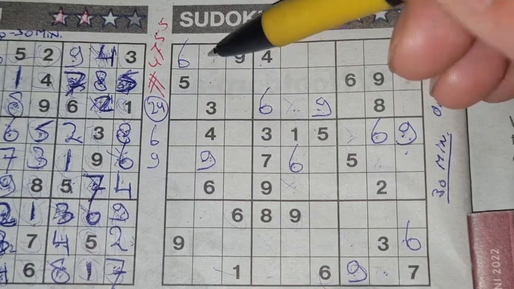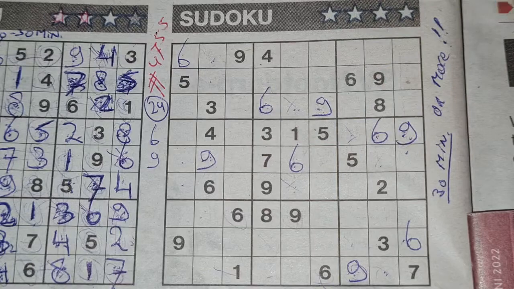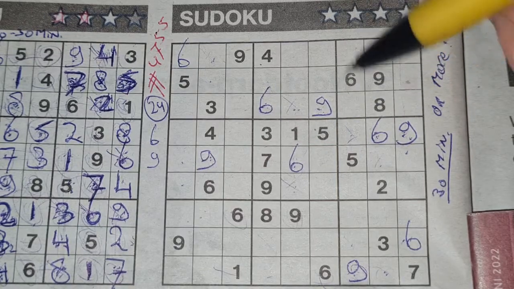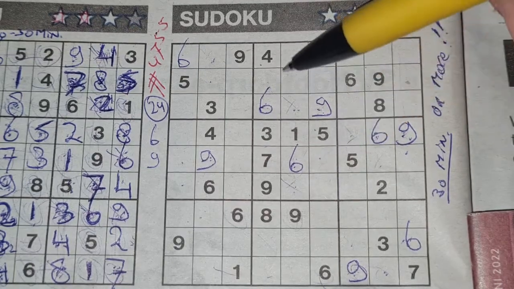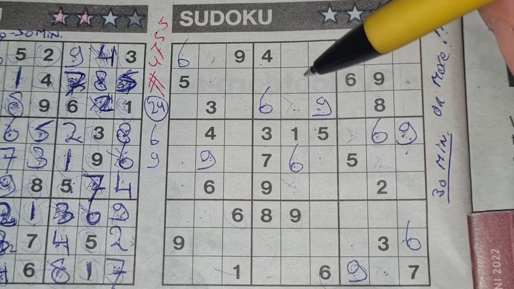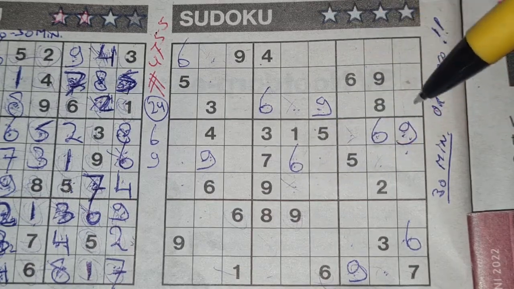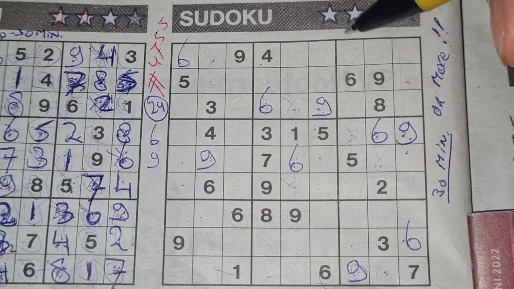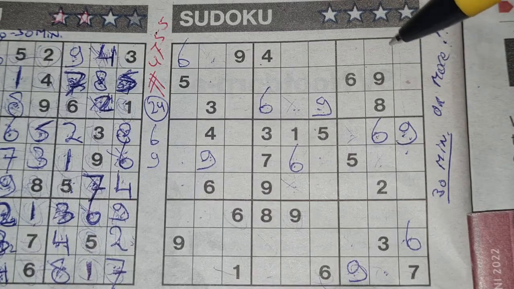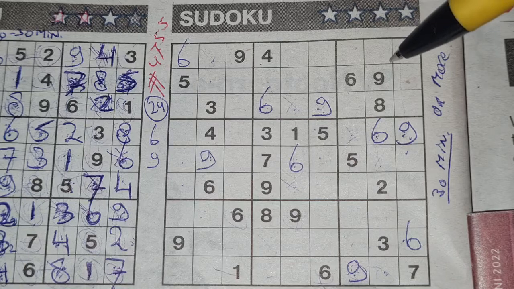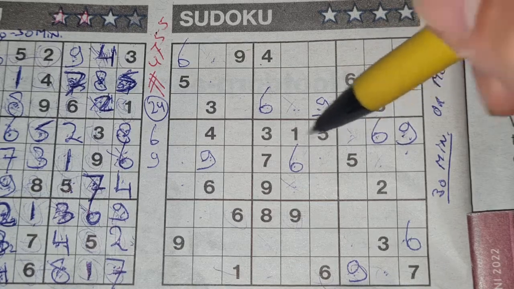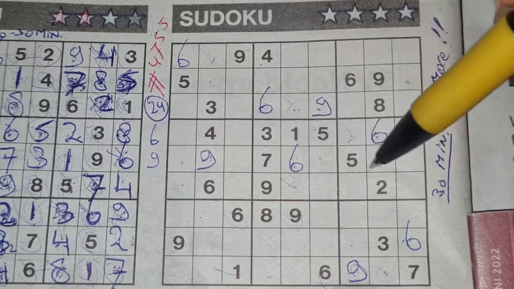Okay. 1, 1. Then 2, 4, and 8. Let me see. 5 in this row. 5 in the middle row.